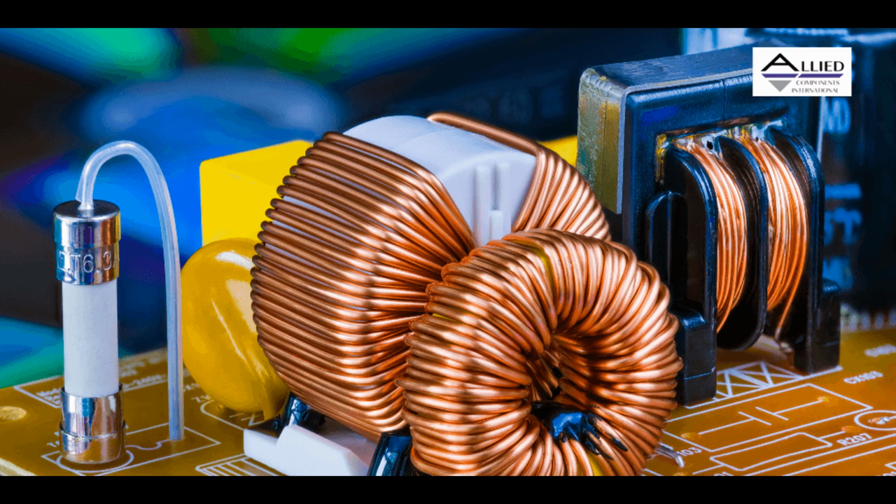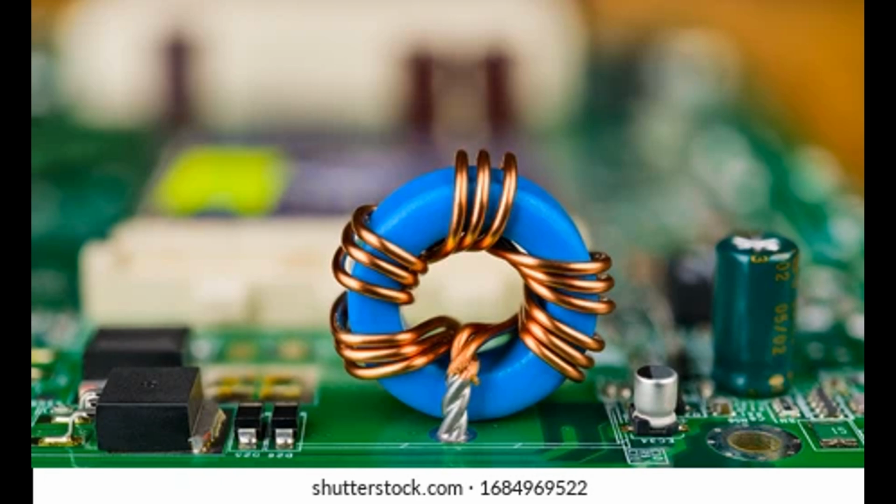5. Applications of energy storage. Power supplies. In switch-mode power supplies, inductors store energy during one part of the cycle and release it during another, helping to smooth out fluctuations in voltage and current. Energy storage systems. Inductors are used in various energy storage systems, such as energy harvesting devices and power conditioning circuits. Filtering and tuning. Inductors store energy to filter out unwanted frequencies in signal processing and to tune circuits to specific frequencies.